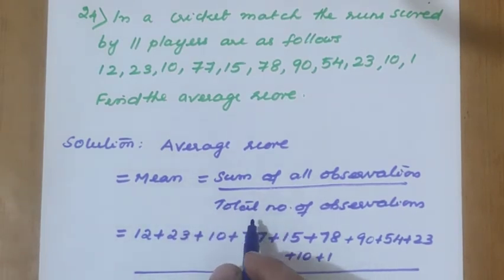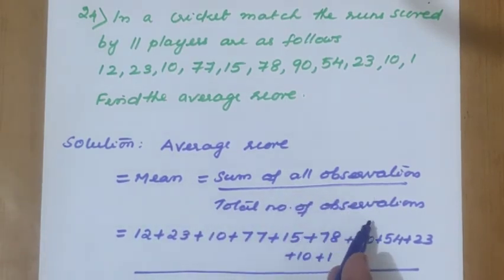What is the formula for mean? Sum of all the observations divided by the total number of observations. So we have to add all the observations. That means we write 12 plus 23 plus 10 plus 77 plus 15 plus 78 plus 90 plus 54 plus 23 plus 10 plus 1, whole divided by 11. If you add all these observations, we get 393 by 11. On simplification, we get 35.7 only. So average score means mean only. Mean equal to 35.7.